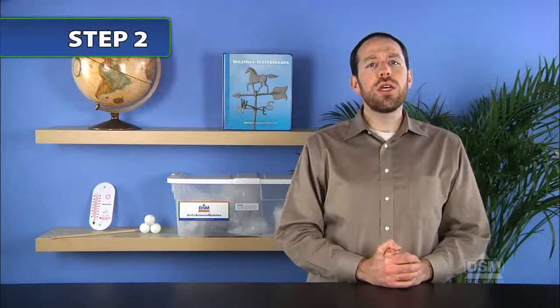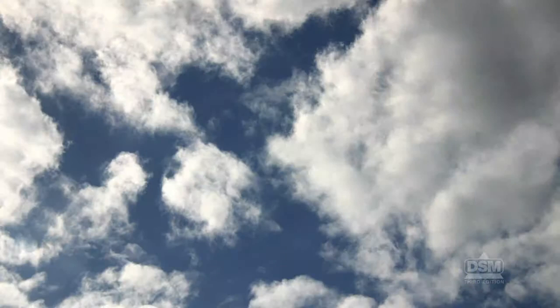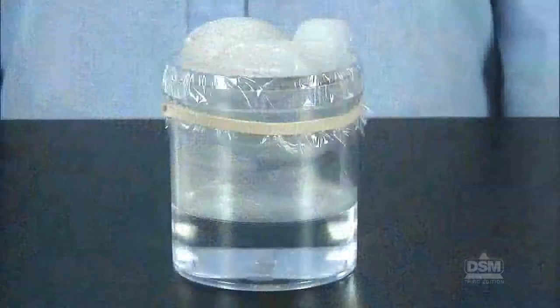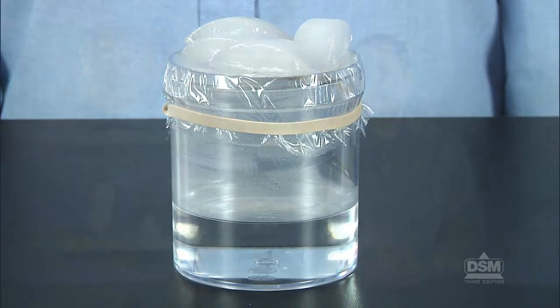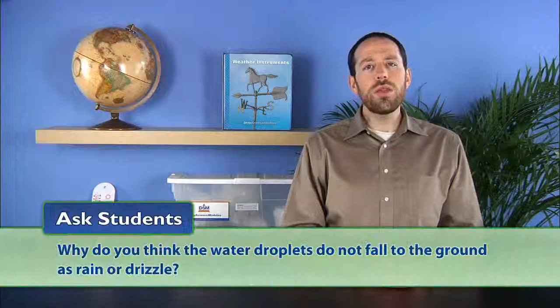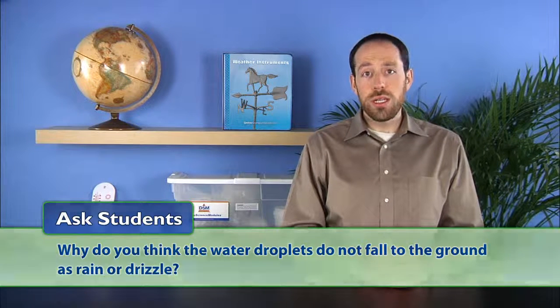Next, ask students, where does precipitation come from? Students should mention clouds in their answers. Show them the plastic jar setup and remind them what it was used for in the previous activity. Then ask students, why do you think the water droplets do not fall to the ground as rain or drizzle? Students may suggest that clouds are very light.